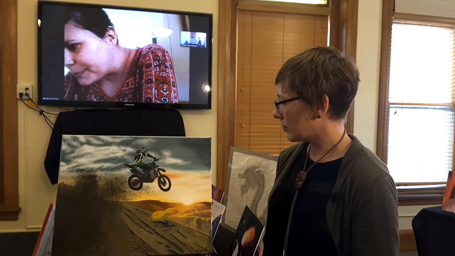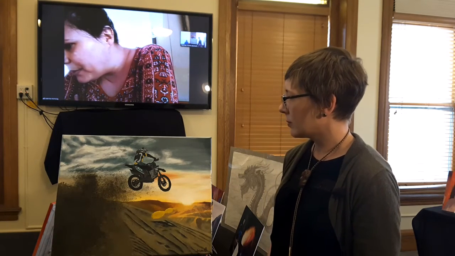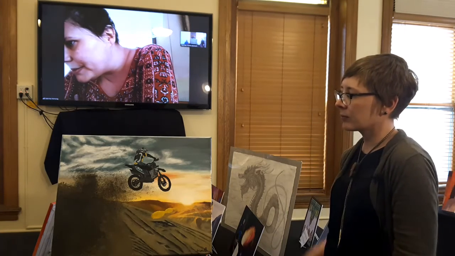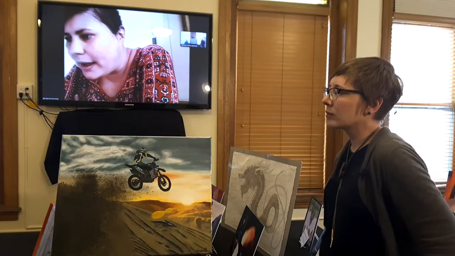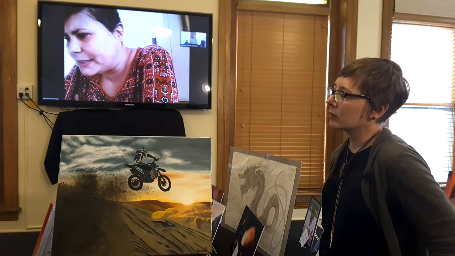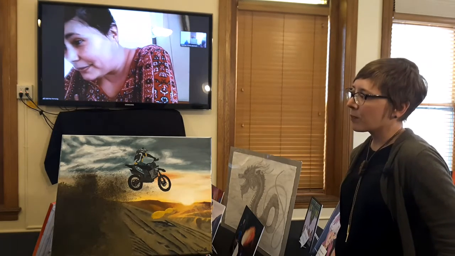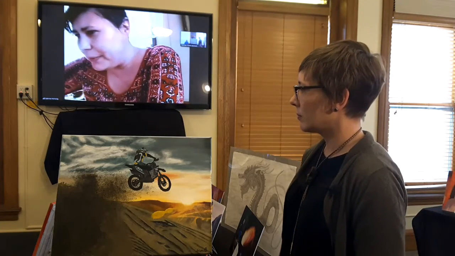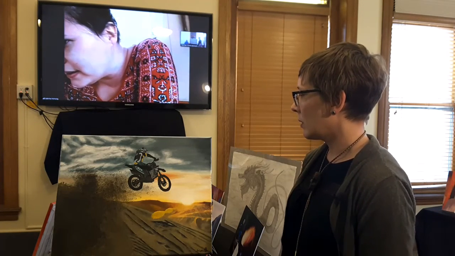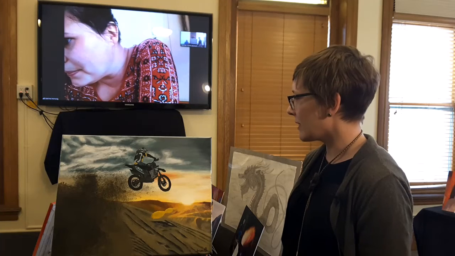Right. There's the smoothness of the sand dunes, and then there's the organic quality to the sky, and then the stippling from all the dust and dirt behind the dirt bike. Yeah, there is a lot of excellent control, especially with all that detail on the motorcycle, on the cyclist himself.